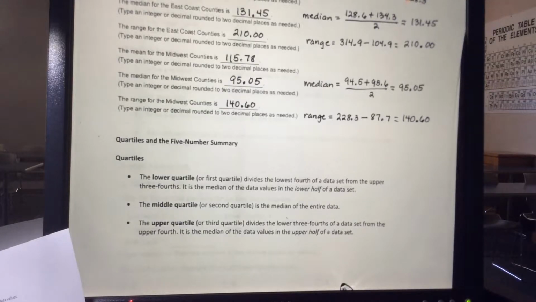Now, the middle quartile or the second quartile is, of course, the median of the entire data set. When you find the median, you're finding the middle number, which will be the middle quartile. Sometimes they call it the 50th percentile. And then the upper quartile will be the third quartile that divides the lower three-fourths of the data set from the upper fourth. It is the median of the data set in the upper half of a data set.